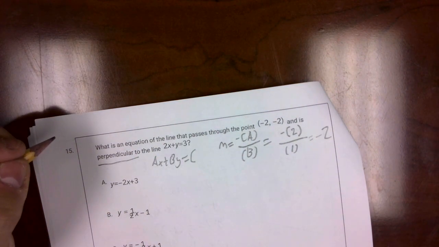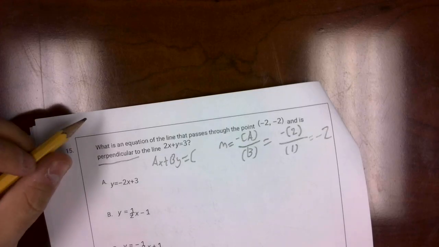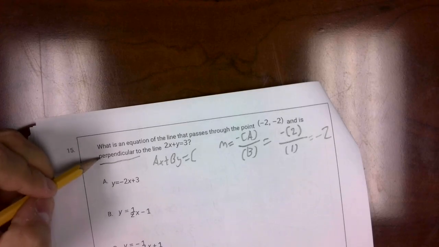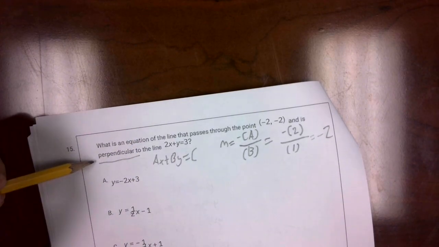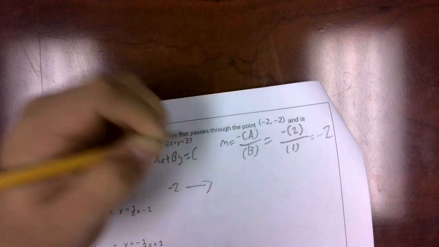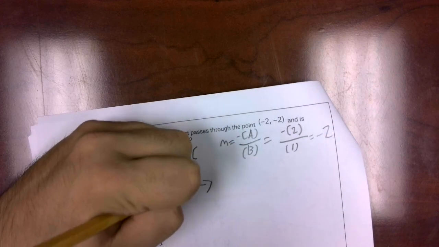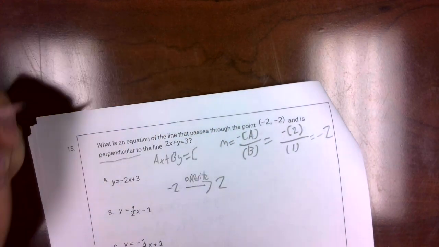Okay. We can do the same test taking skill. But we have perpendicular, so before we even try to check our answers, they're trying to get us here. Let's go ahead and get the perpendicular. Negative 2. Let's do the opposite. What's the opposite of negative 2? Positive 2. Okay.